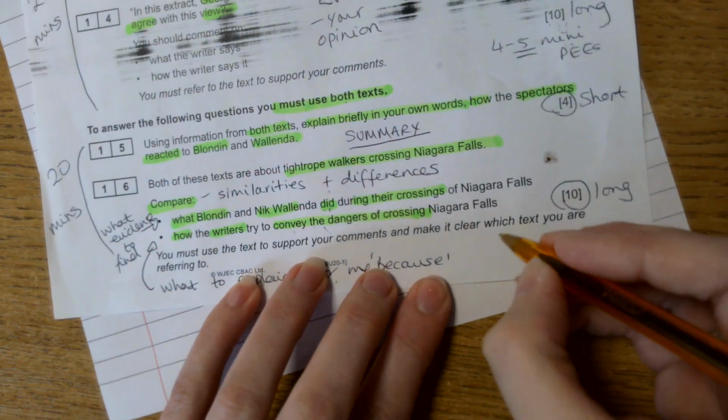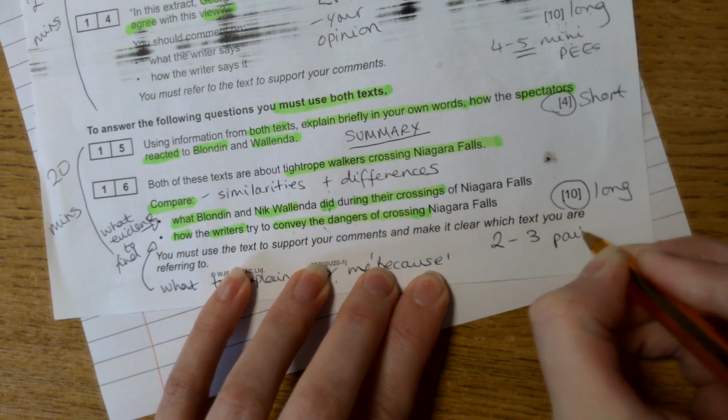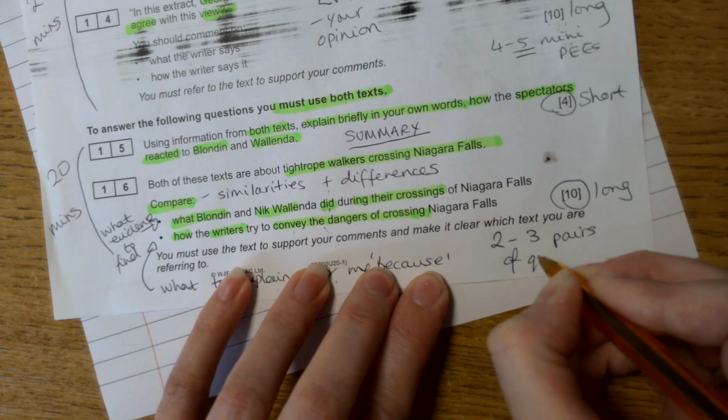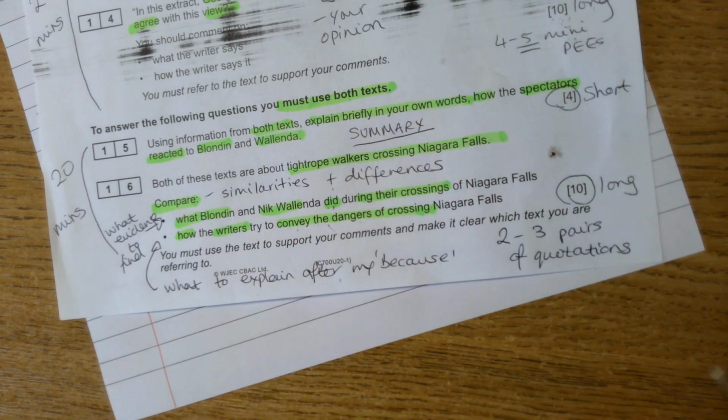Now, ideally, I want 2 to 3 pairs of quotations. That means I need to find 2 to 3 pieces of evidence from each text. Those of you aiming at the tippy top grades might find you can push to 4, maybe.